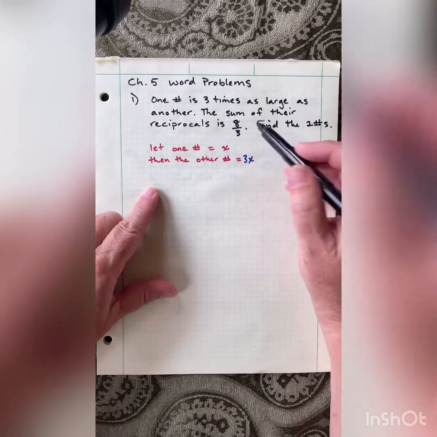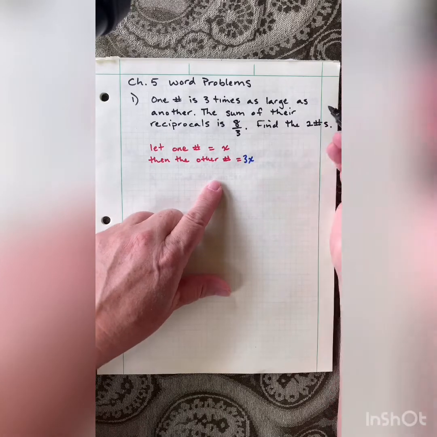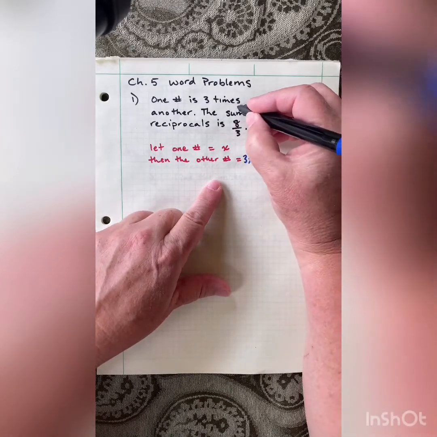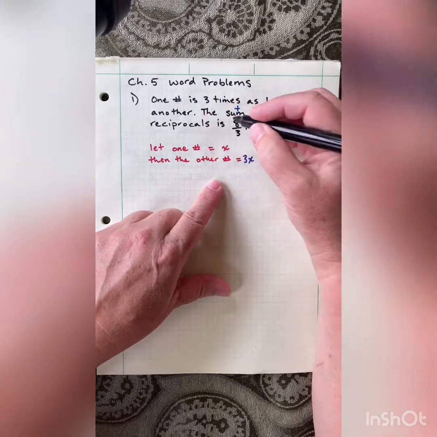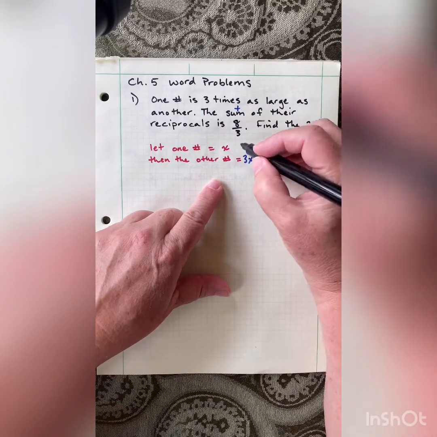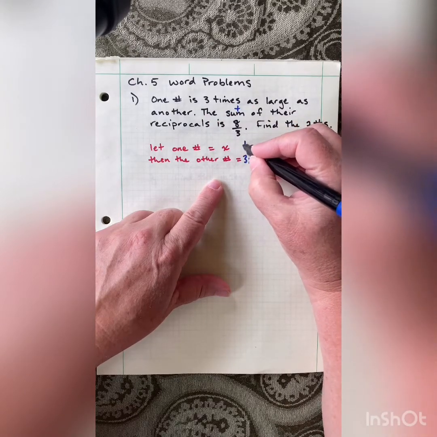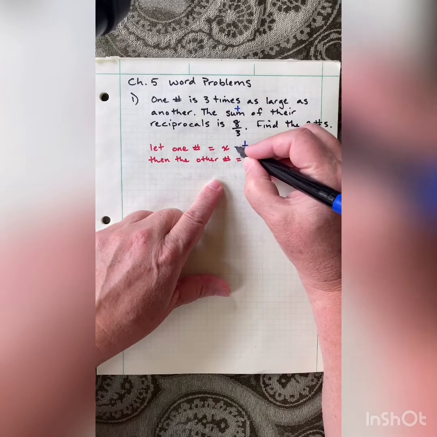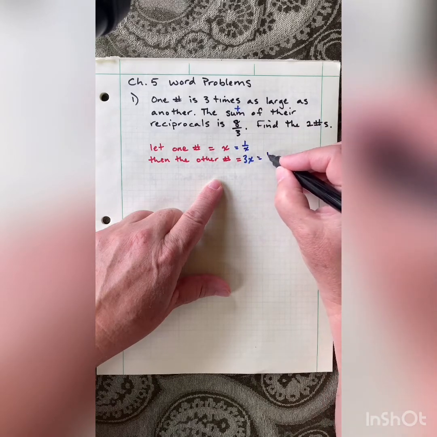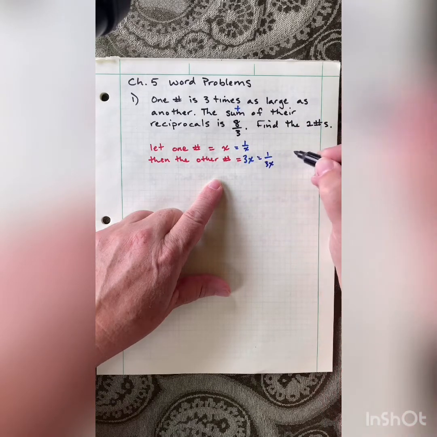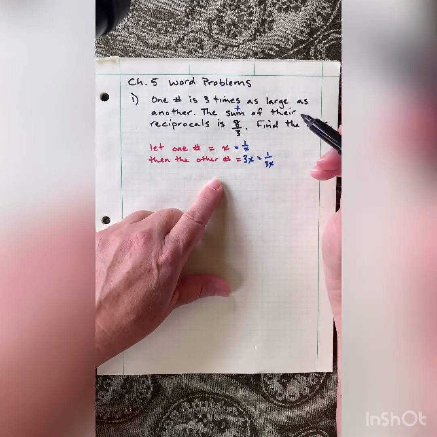The sum of their reciprocals. Okay, so sum means addition, and the reciprocals. Well, the reciprocals is you flip it. So this one is going to be 1 over x, and this one would be 1 over 3x. Okay, so that's the reciprocal there.